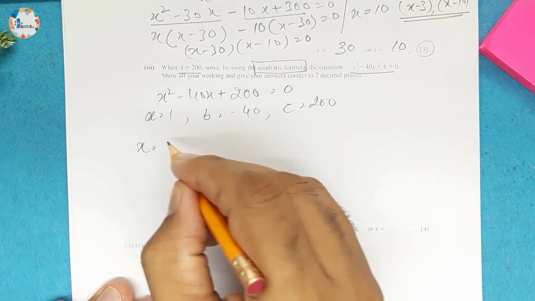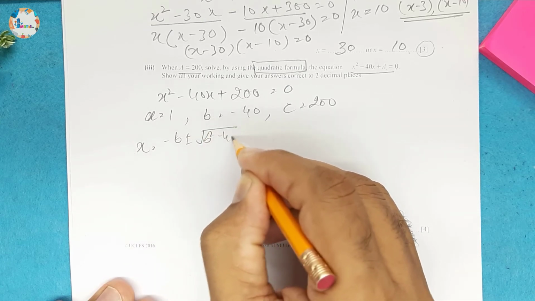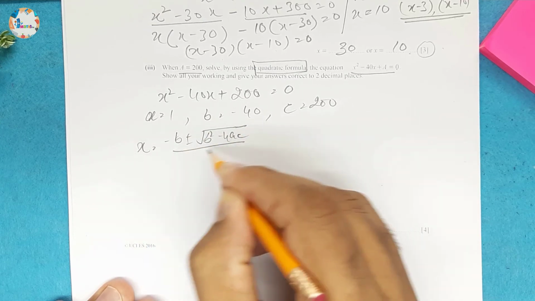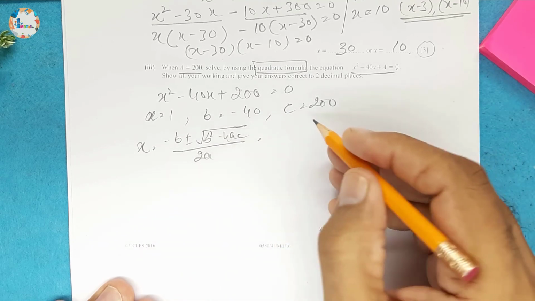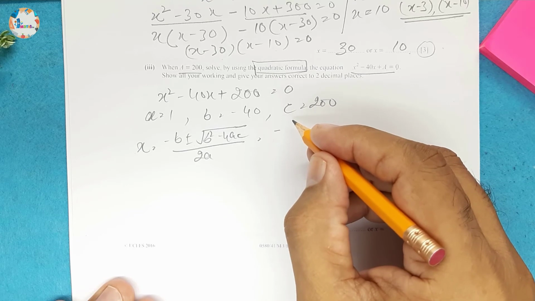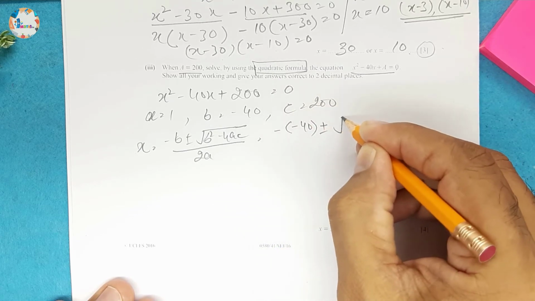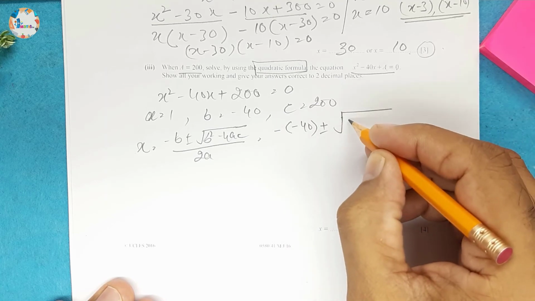Then x is equal to minus b plus minus square root of b square minus 4ac, over 2a. This will be the formula in which we will be replacing values, and replacement of values is always in brackets. You will have to use brackets for that one. That will be safer, avoiding mistakes.